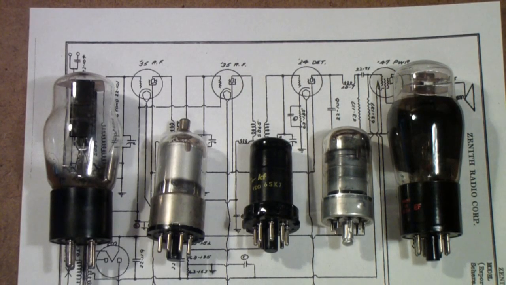Today let's talk about vacuum tubes. And by vacuum tubes I mean electronic vacuum tubes. Electronic because they use electrons inside. There are vacuum tubes that are used for other purposes.